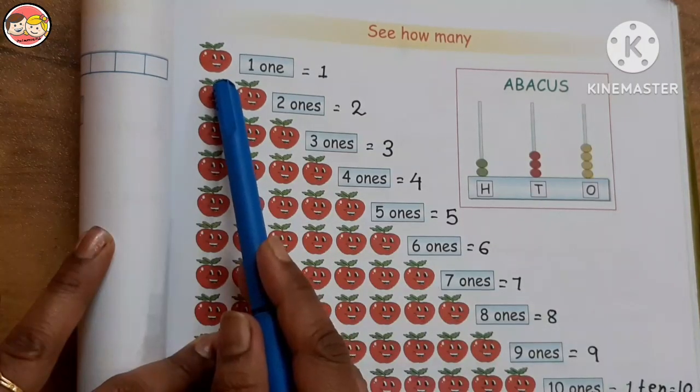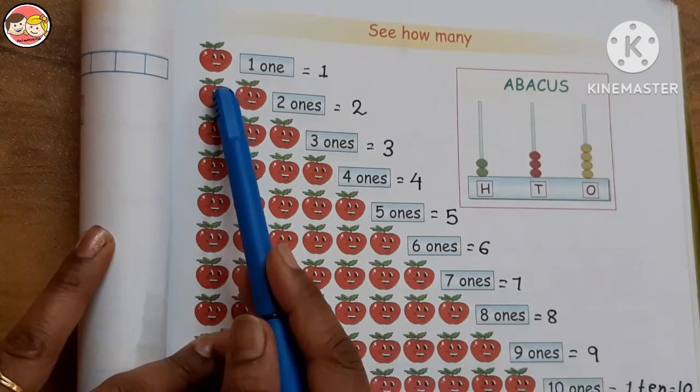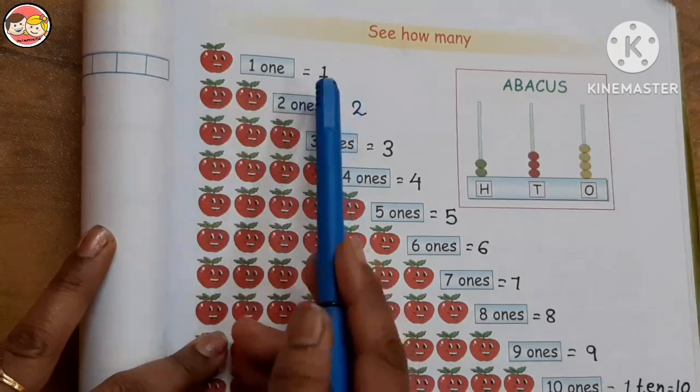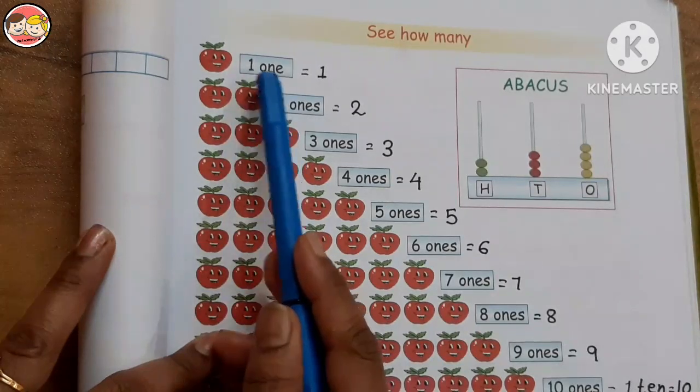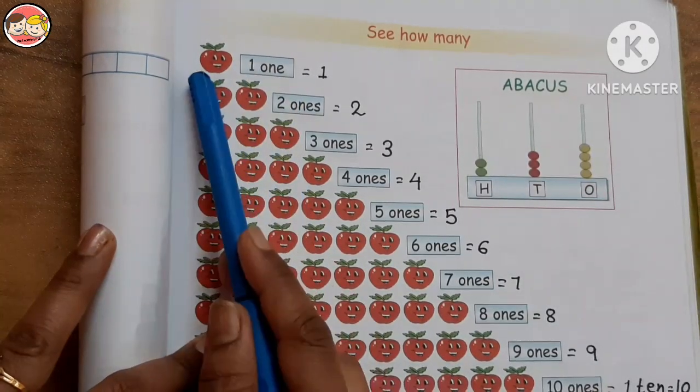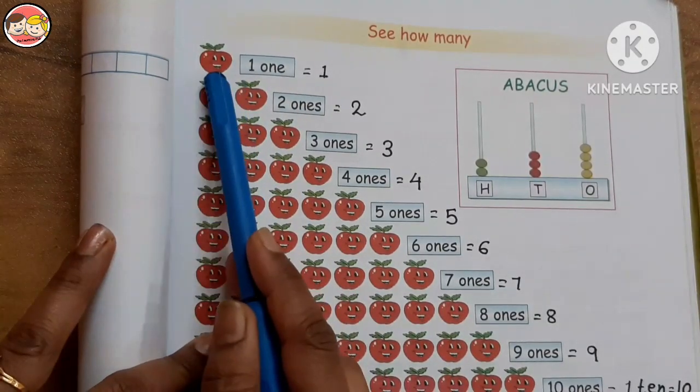Children, look and observe very carefully. As I already told you, 1 is also called 1 one. So 1 one means one object.